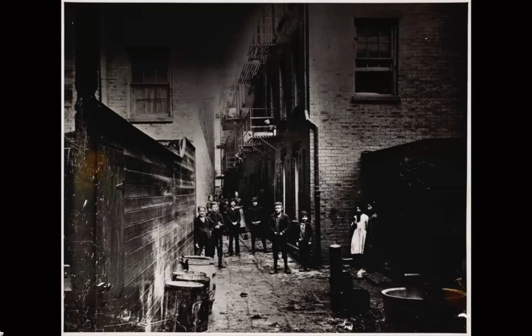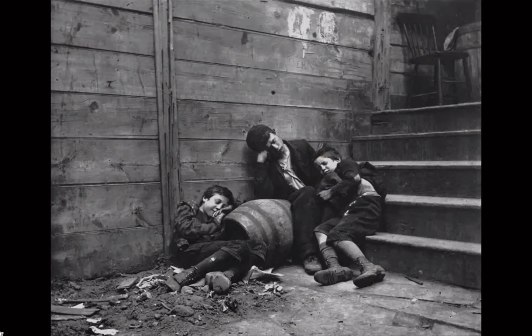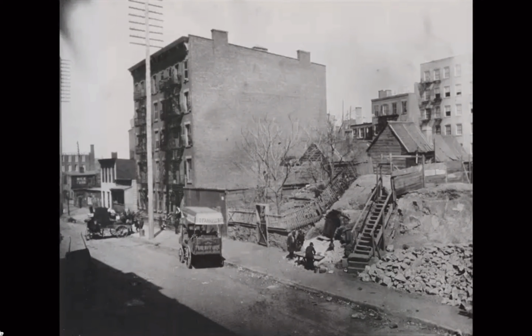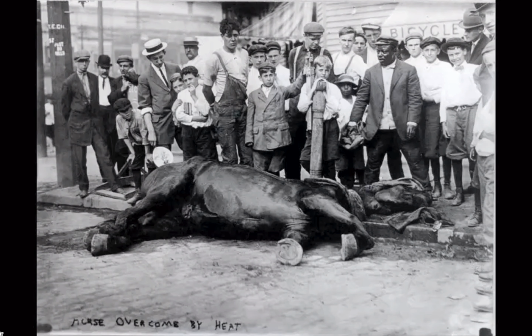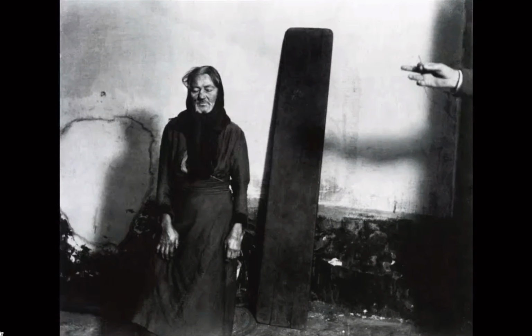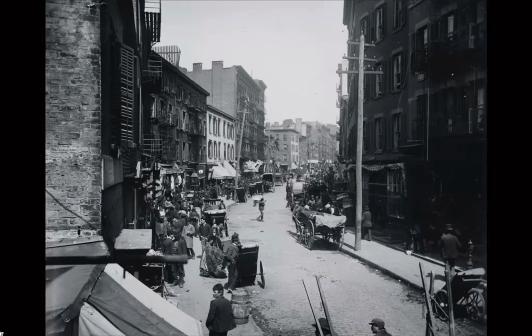Now, as you're looking at the images, I just wanted to remind you again that they were taken by a photographer who lived in this particular place. And the goal of this book was to expose the horrible conditions in that part of New York, to, in a way, reform their reality.